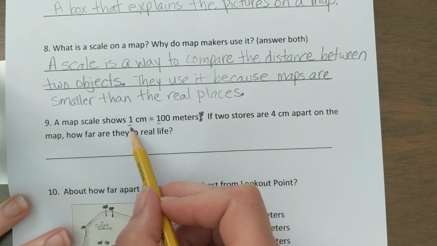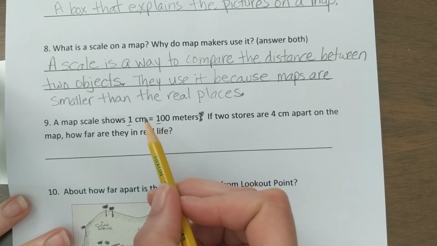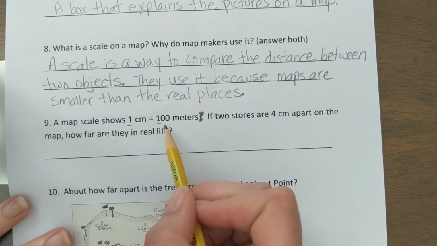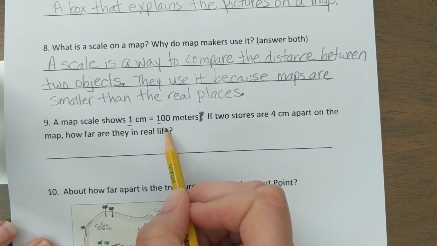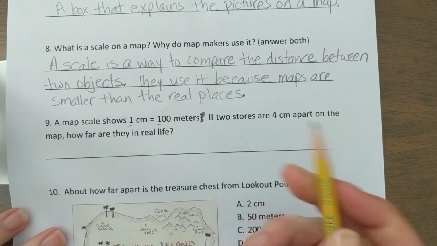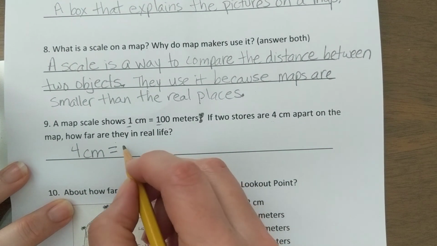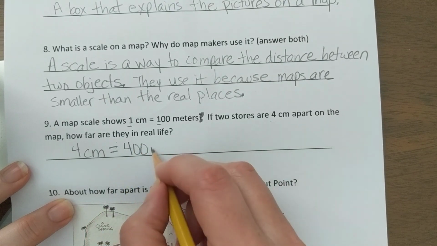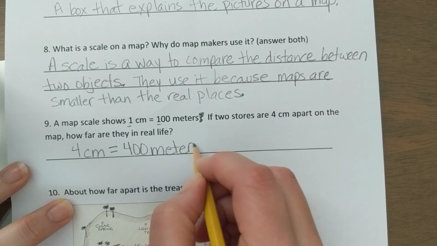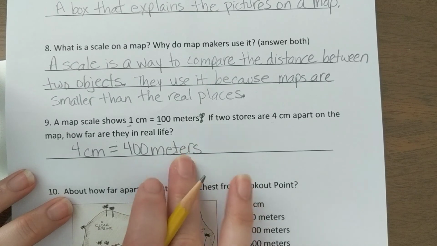So 2 centimeters would be 200 meters. 3 centimeters is 300 meters. So 4 centimeters would equal 400 meters. Don't forget your unit there.